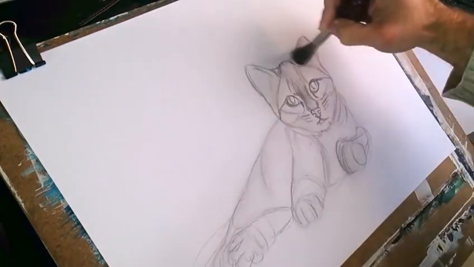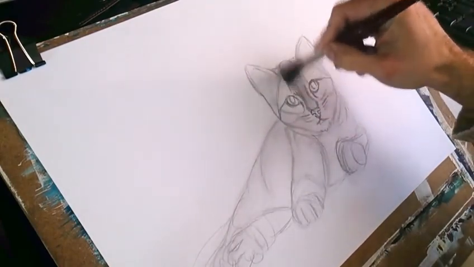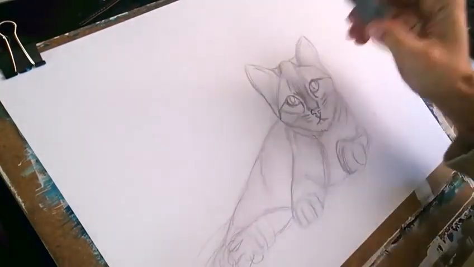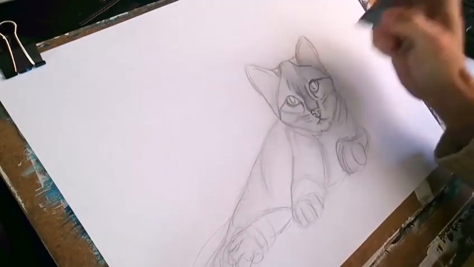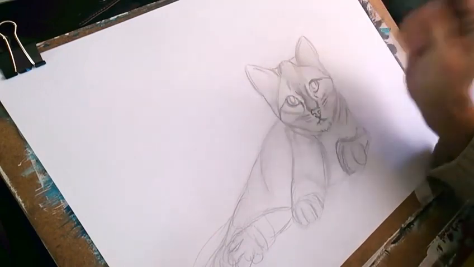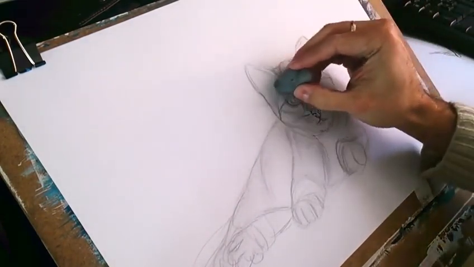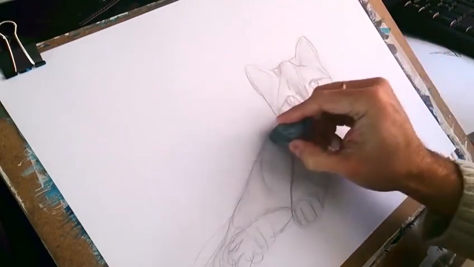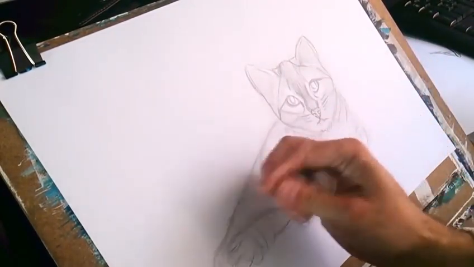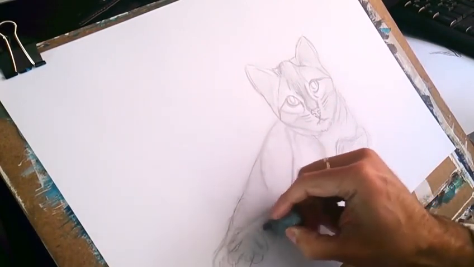Okay, I don't desire any line defined but in these places to call the attention, and with a gum eraser, you see, I take the excess of graphite and give lights. In other words, I remove the grays and the blacks come alive.